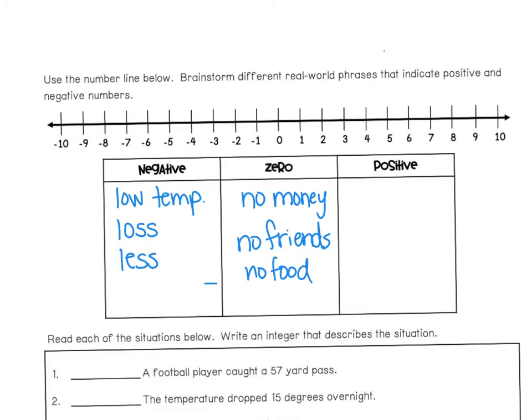Positive numbers would be if you add something, or a high temperature. A high temperature, like it's 100 degrees outside right now, probably. I'm not outside. A gain, whether you gain yards in a football game, or gain money, or earn money, or someone gives you money. Some of those are examples of positive situations.